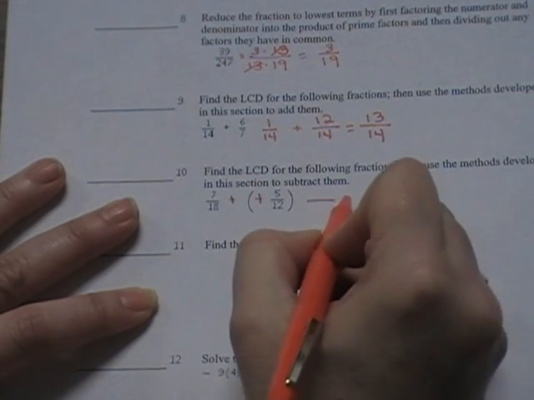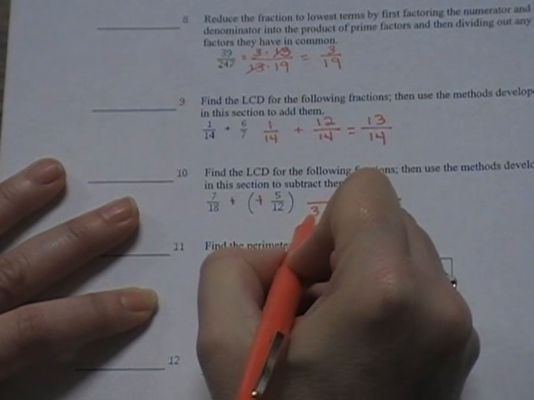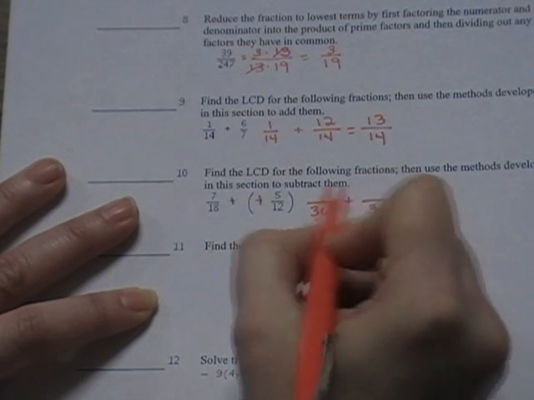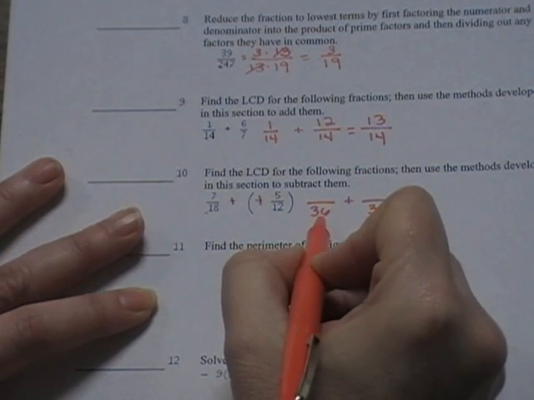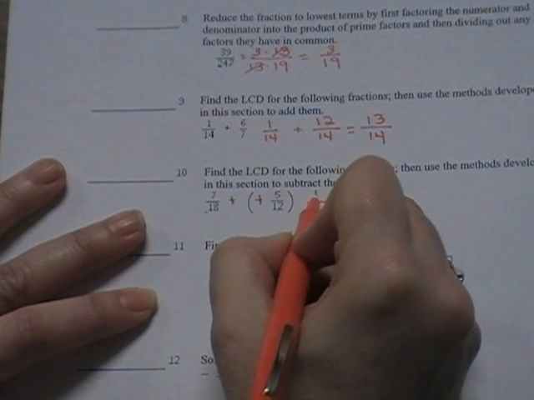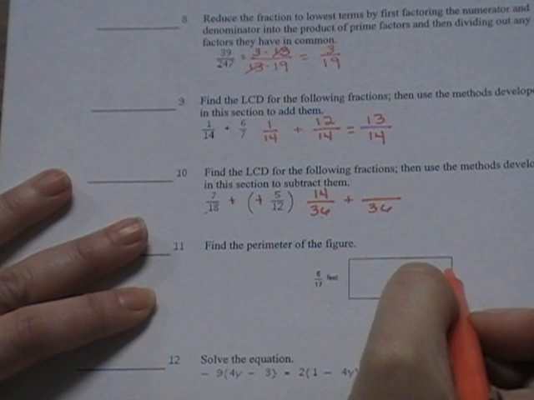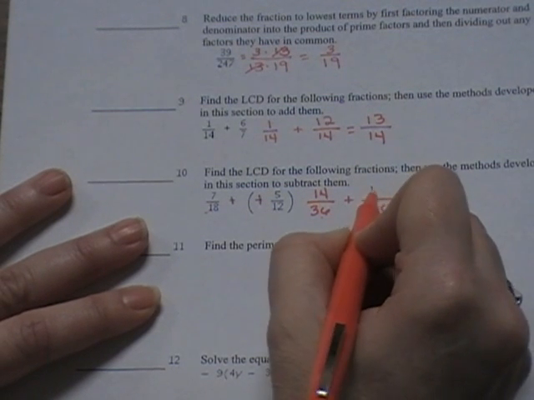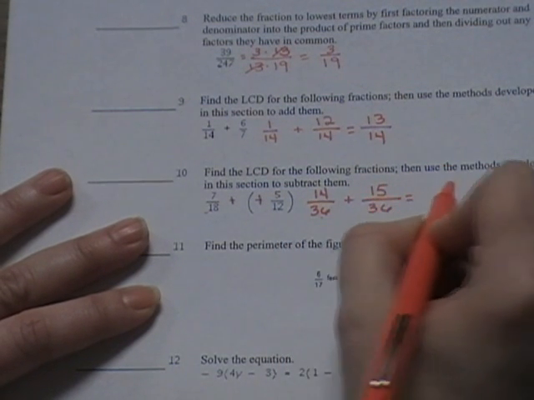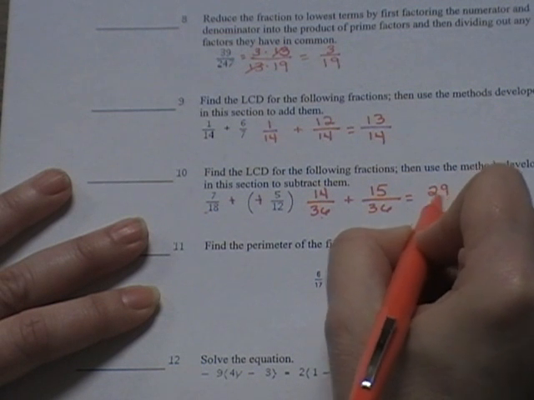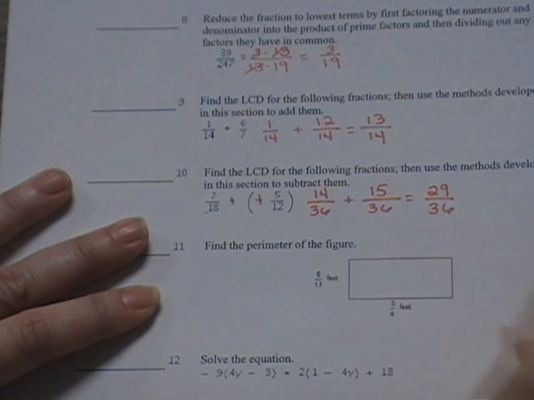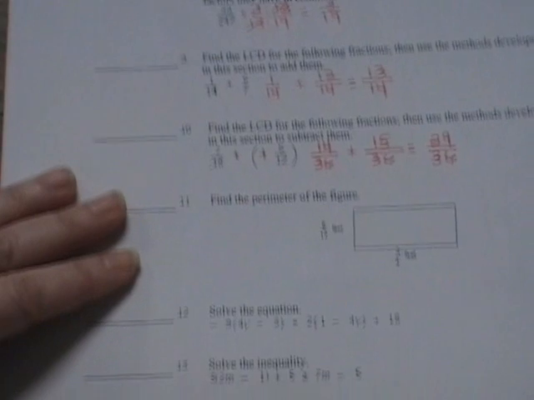And the common denominator between 18 and 12 is 36. 18 goes into 36 2 times, and 2 times our numerator would give us 14. 12 goes into 36 3 times, and 3 times our numerator is 15. Add your numerators and you get 29. Leave your common denominator at 36.